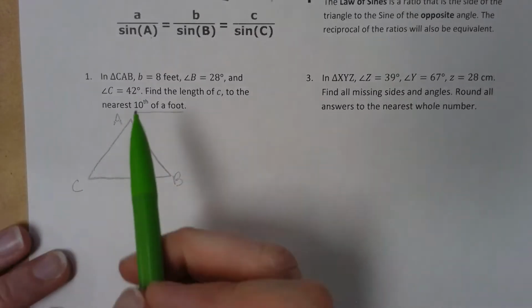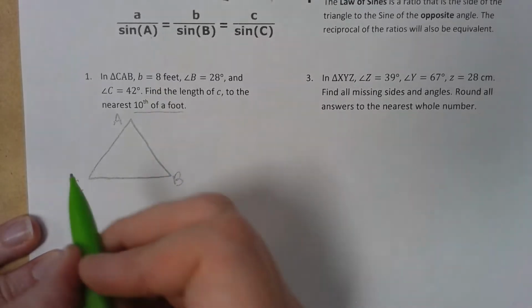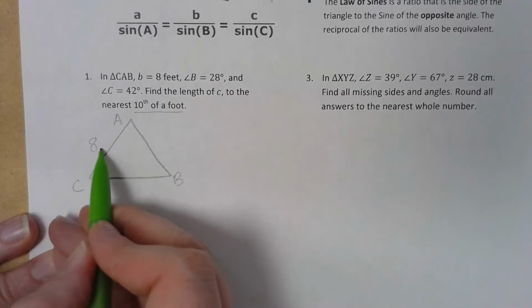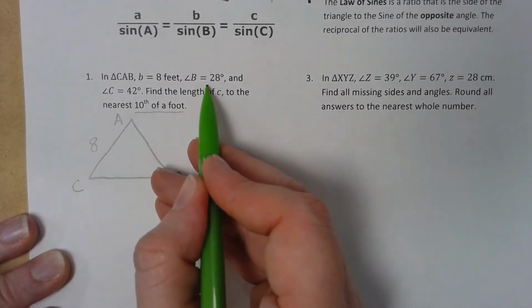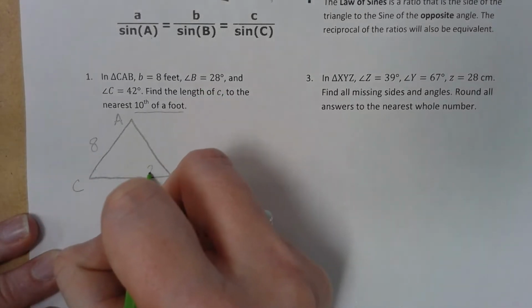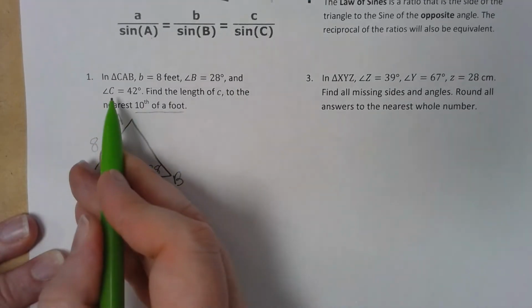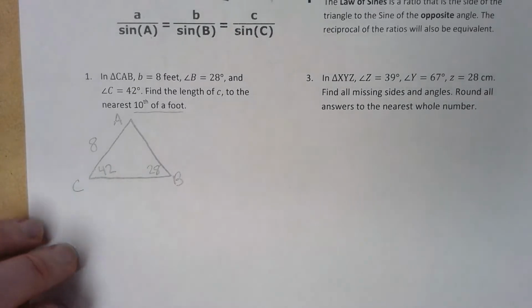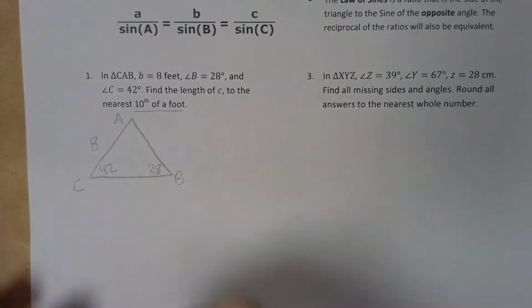And then start labeling the measurements. 8 feet for side B, and we know that goes opposite of angle B. Angle B is 28 degrees, and angle C is 42 degrees. It wants us to find the length of side C.